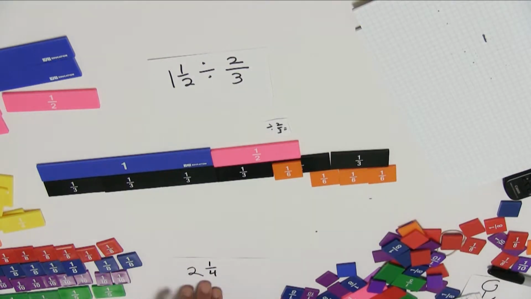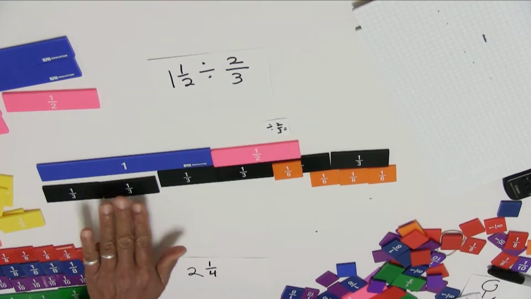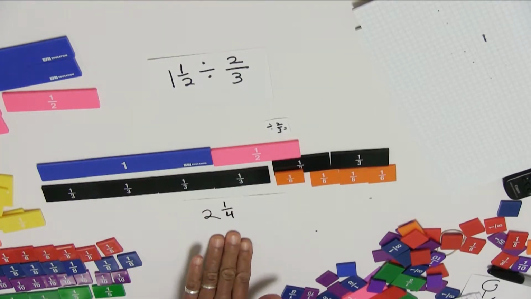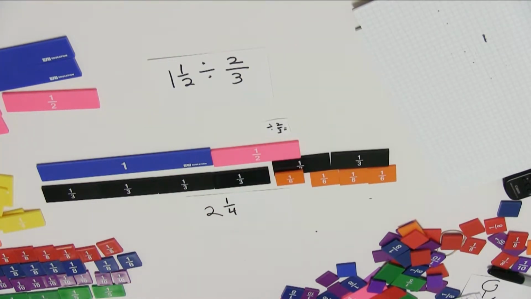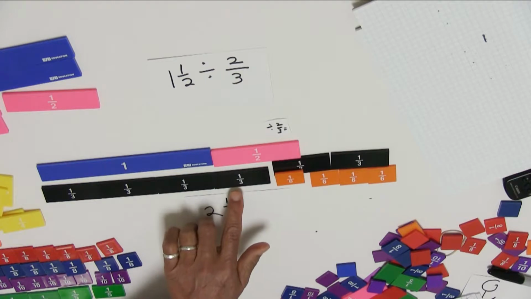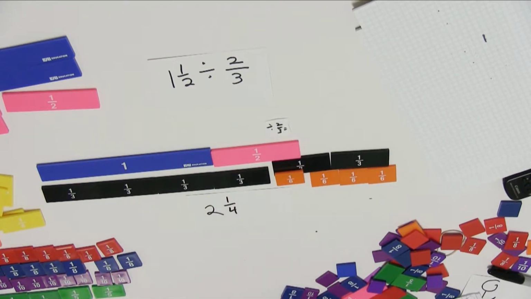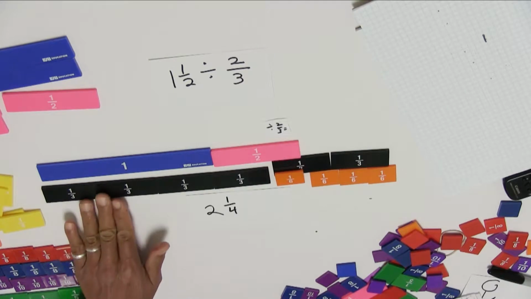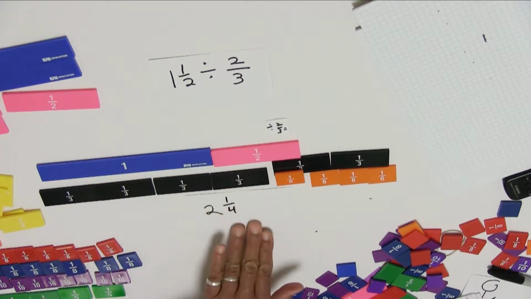How many groups of 2/3 can I make? I make up 1, 2, and 1/4 groups of 2/3. So the answer is 2 1/4 groups of 2/3. That's measurement division. I know how much I have, I know the size of the groups. What I don't know is how many groups of 2/3 can I make.